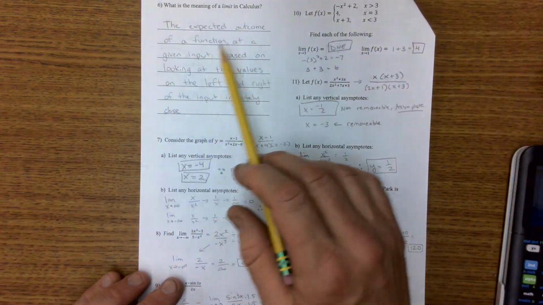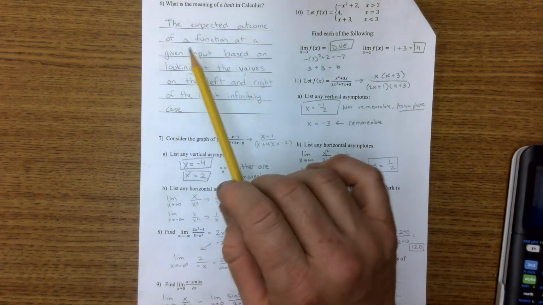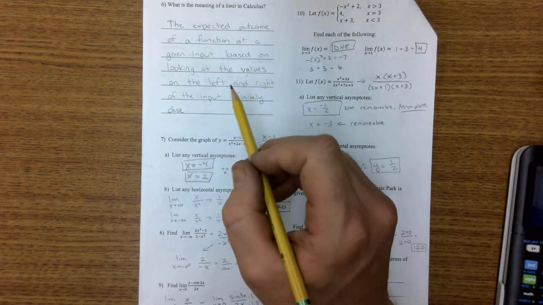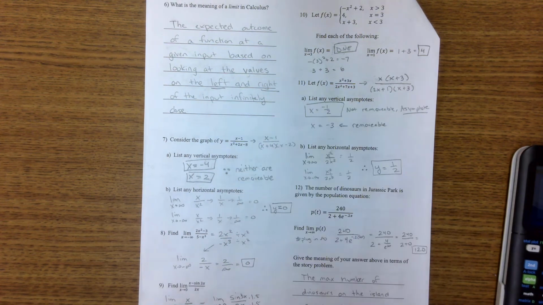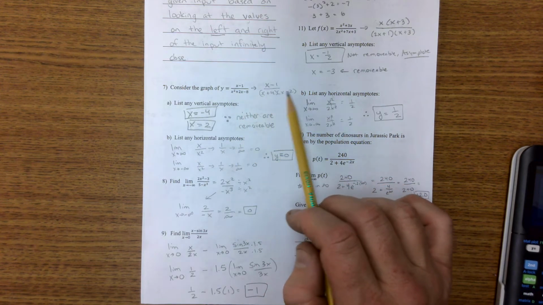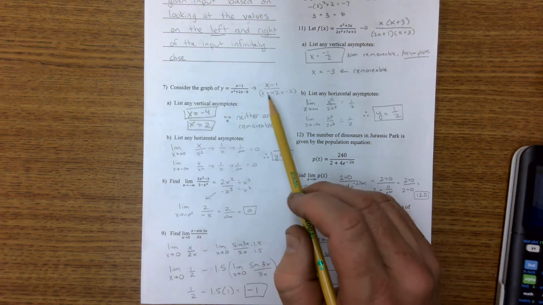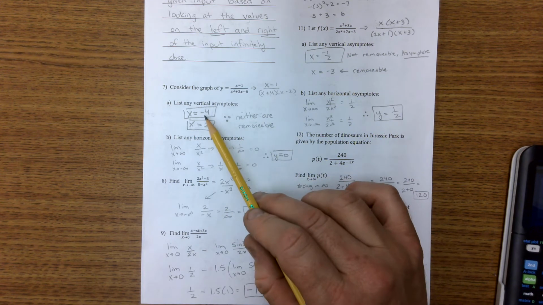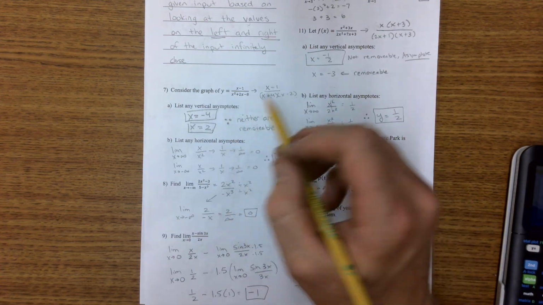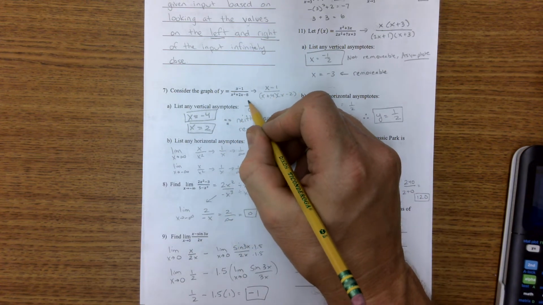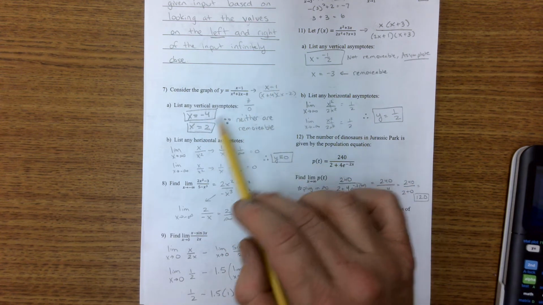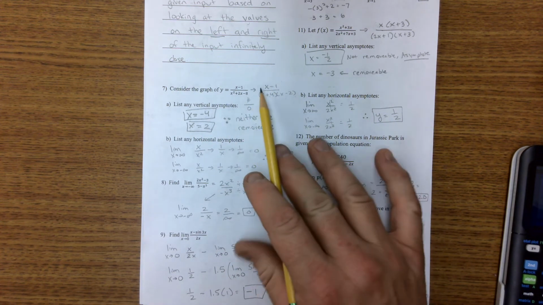Limit. I'm not going to be picky with the wording, but we should get something along the lines of an expected value at an input when you're looking at both the left and the right. Factor this. The vertical asymptotes are -4 and 2, and none of them can factor out. So they'll both give me this situation where I have a 0 here but a number here. If you plug in -4, you have -5. You plug in 2, you have 1, but you have a number over 0.